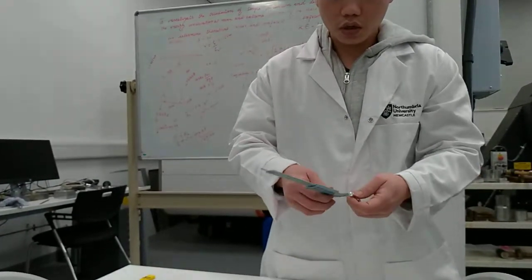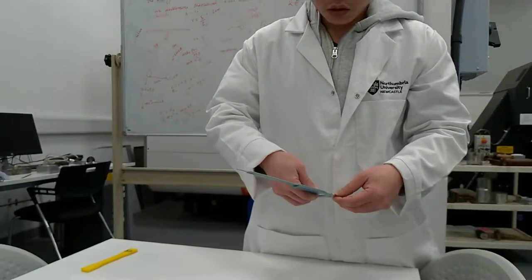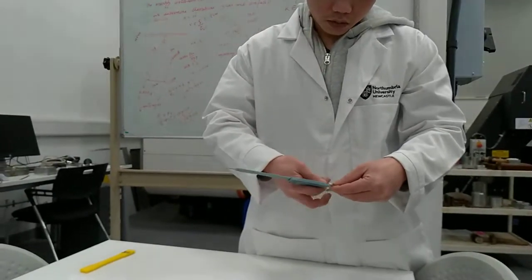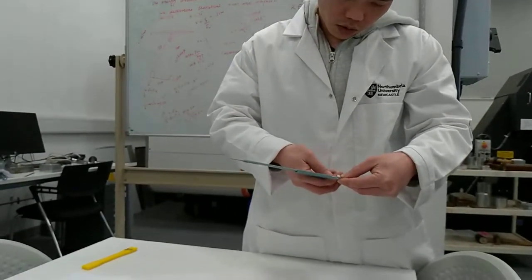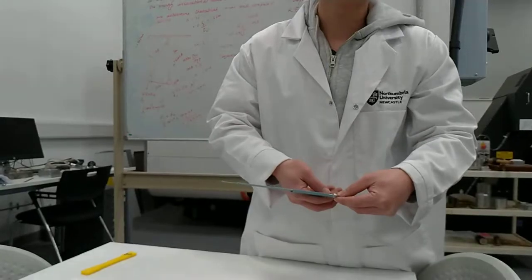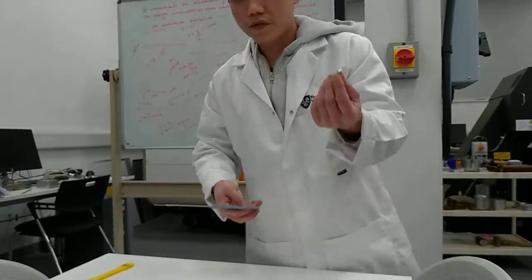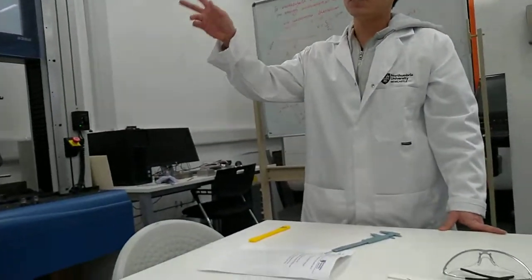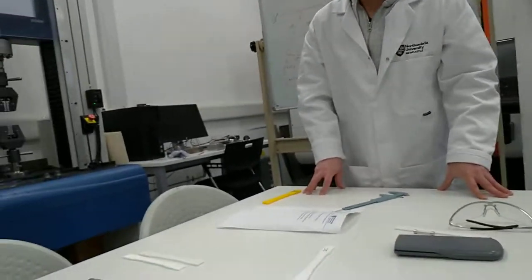And I put it here. 27 for the length. Okay, aluminum. You have to write it down because when we use the software, you need to remember the dimension.